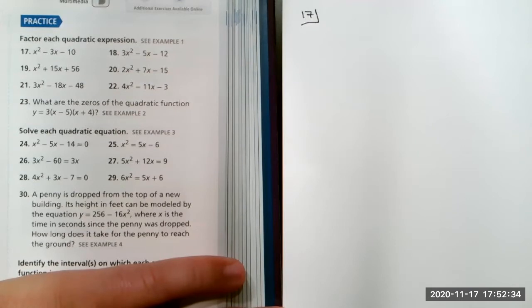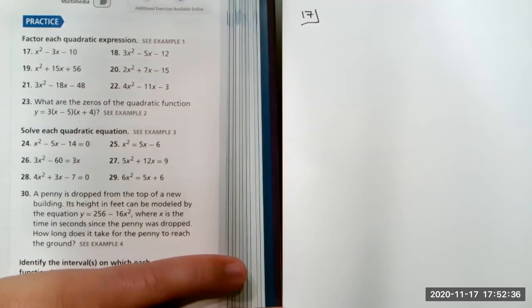Again, when I say GCF, if what I've said so far doesn't make sense, please go on YouTube and search what is the greatest common factor, what is the GCF, how to take the GCF, something like that. Because that's an important part of these steps. You have to understand what a GCF is and how to take it.